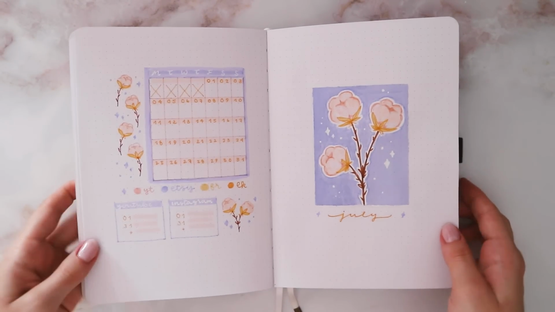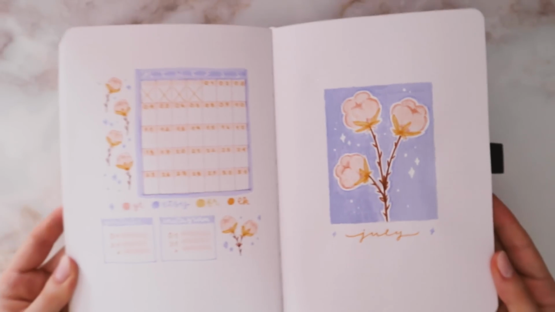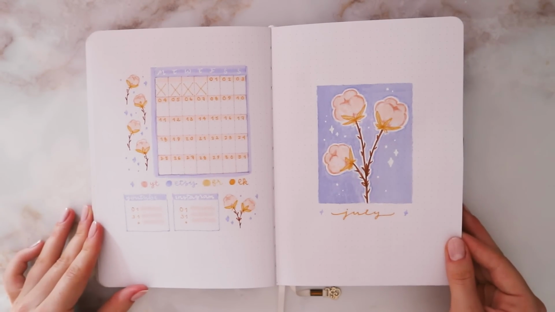I usually tend to plan out my setups a lot more these days, but I did this one a bit more spontaneous, so I wasn't sure how it would turn out, but I actually really love it.